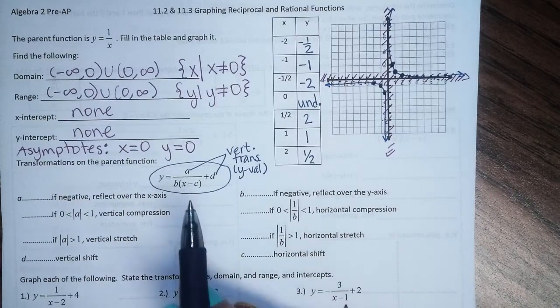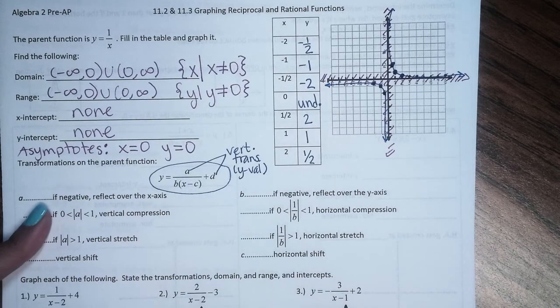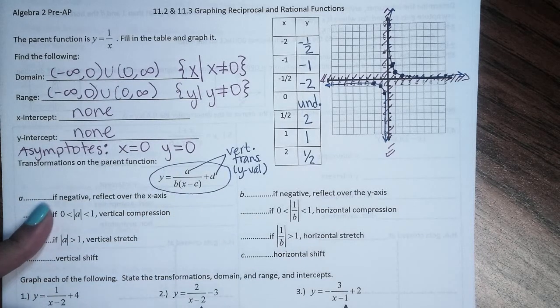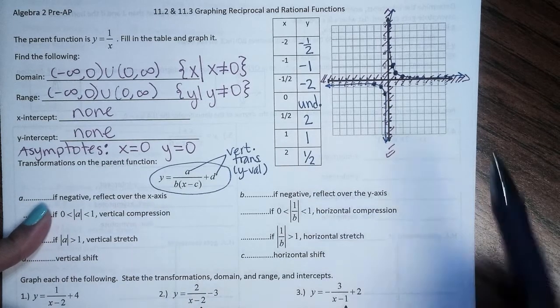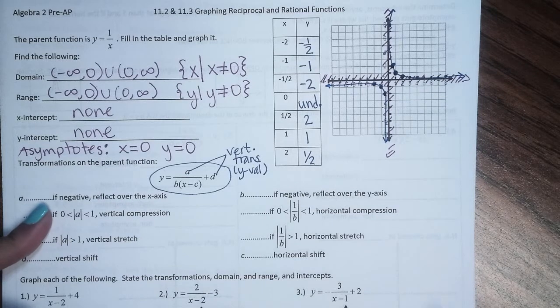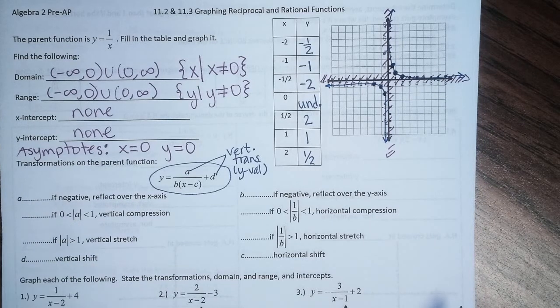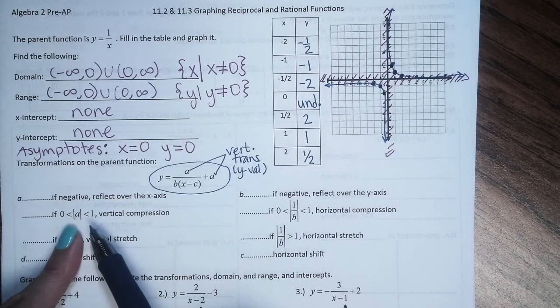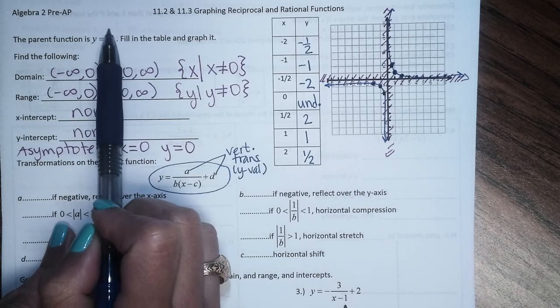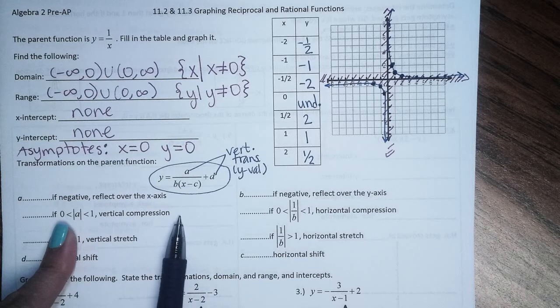If A is negative, like a -1 up there, then that's a reflection over the x-axis, and your y values become opposites. Also, if A is a fraction between 0 and 1, like 1/2 or 1/3, that's a vertical compression.